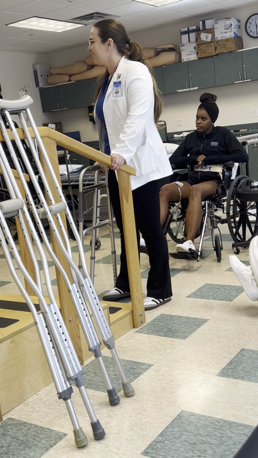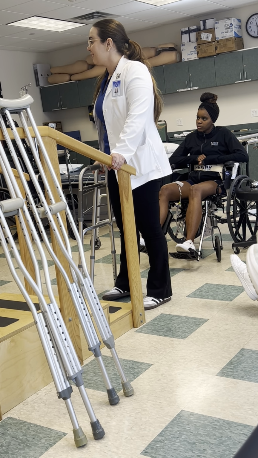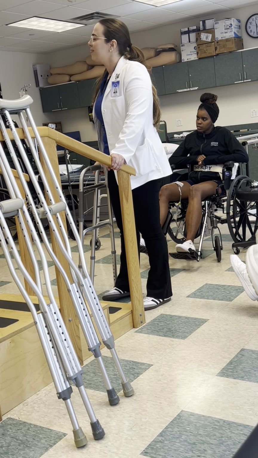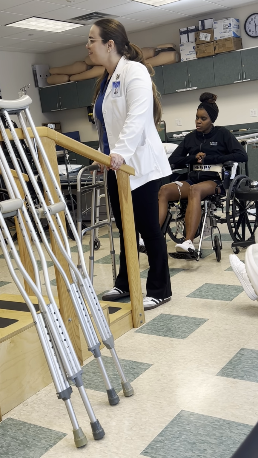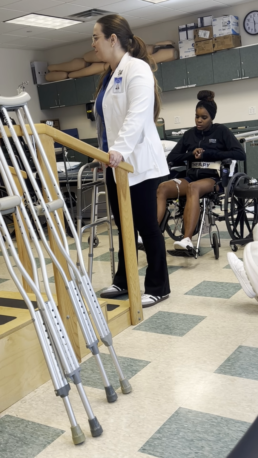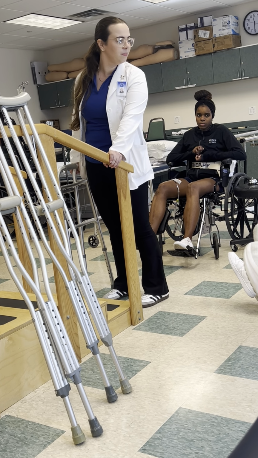So, do we have to maintain the same assistive device for the gait training and for the stairs? We can change the assistive device. Same assistive device, yeah. And at this point, you're also advising the family, right?